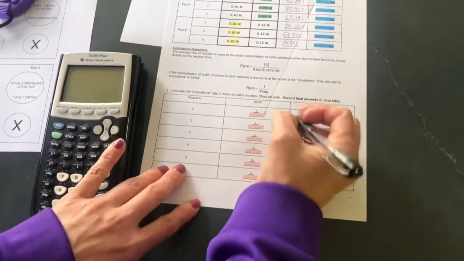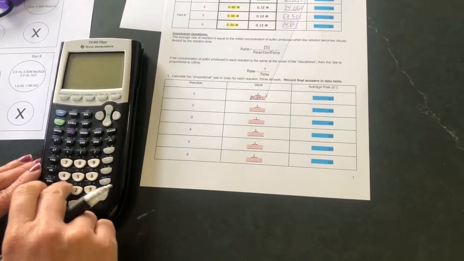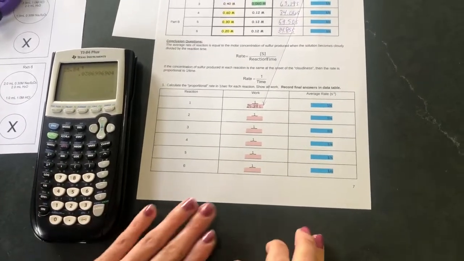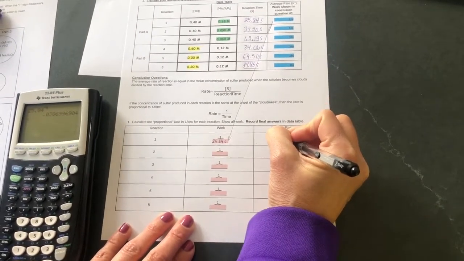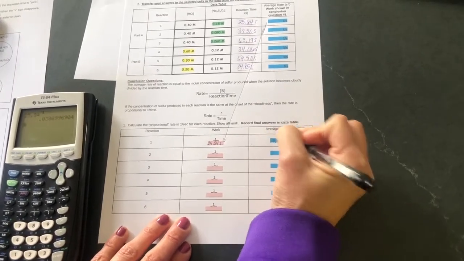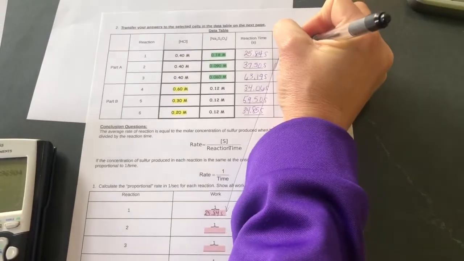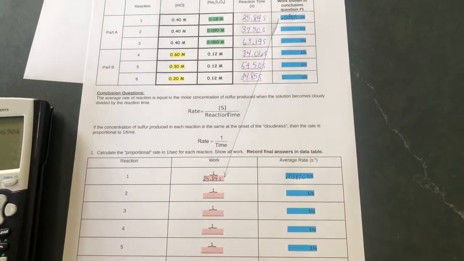So I'm going to take 1 over 25.84 seconds, and that's basically the inverse of 25.84. That leaves me with 0.03870 for that number. So that's 0.03870, and the unit is 1 over a second.